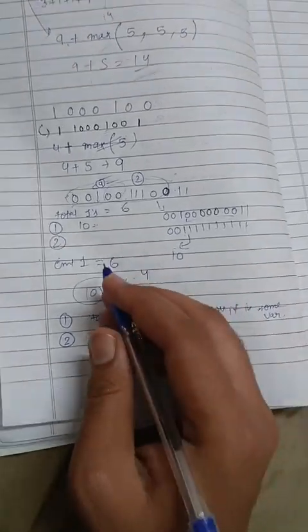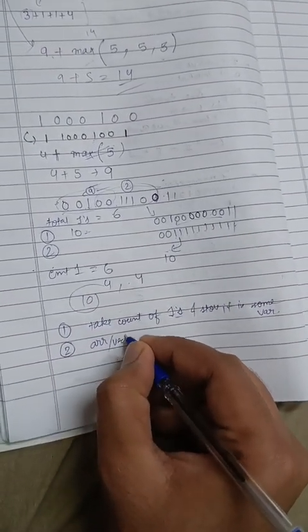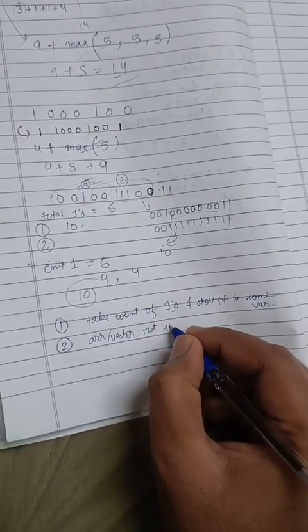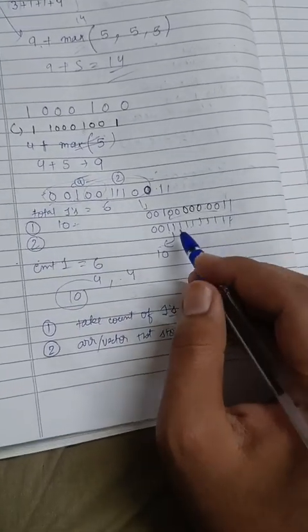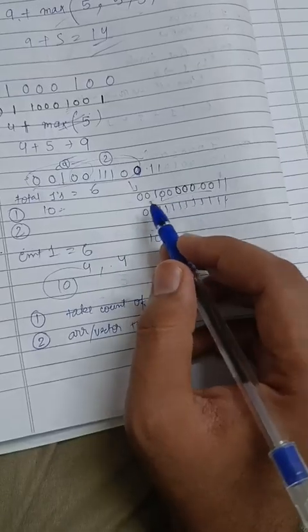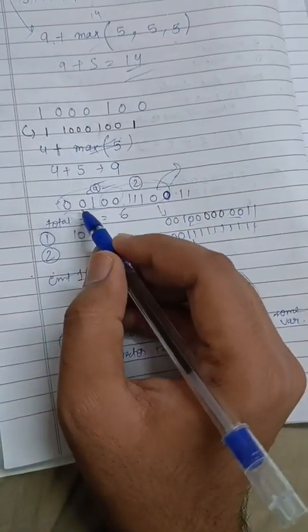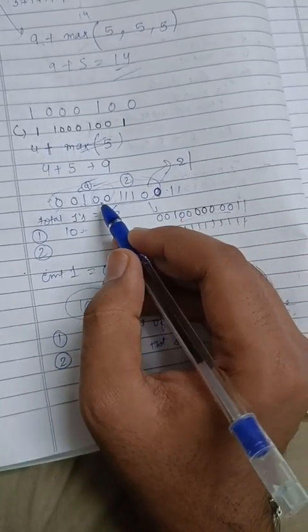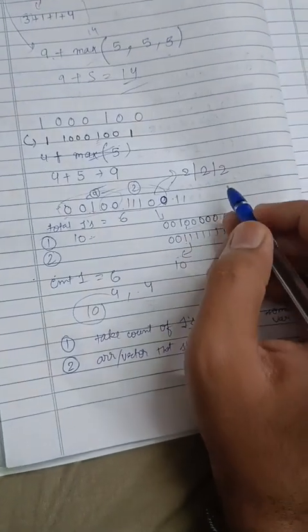Second step: now take an array or vector that stores bundles of zeros. If I talk about the array, how will it store this? The first bundle has 2 zeros, so 2; the second bundle also has 2 zeros, so 2.